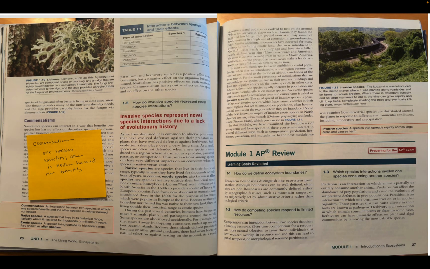All right, then we move into the last type of symbiotic relationship, which is commensalism. One species benefits while the other is neither harmed nor benefits. So this would be an example where one species is getting something out of the relationship, but the other one is not harmed or anything like that. And that kind of sums up this chapter.